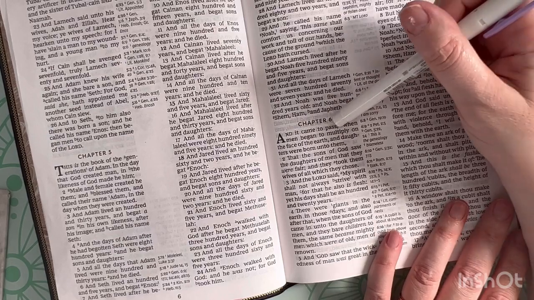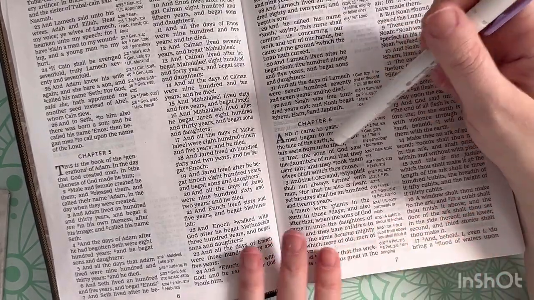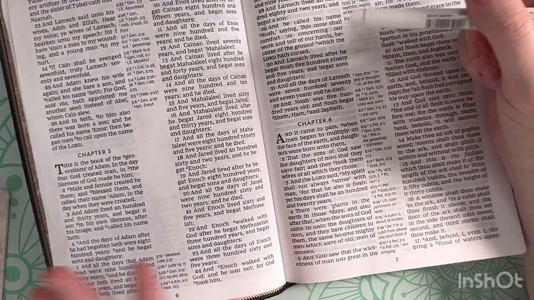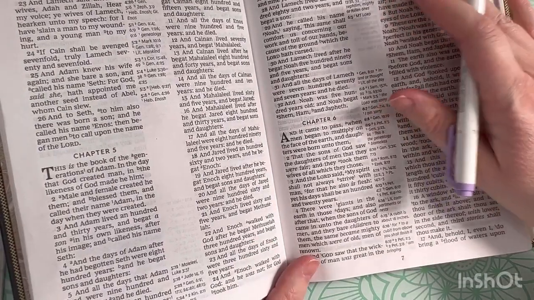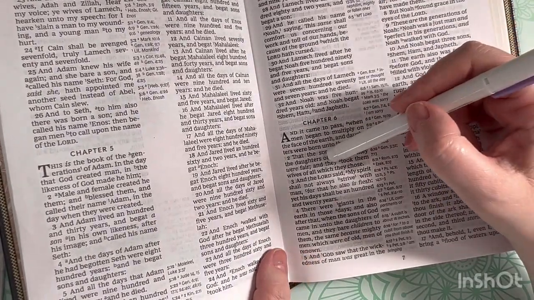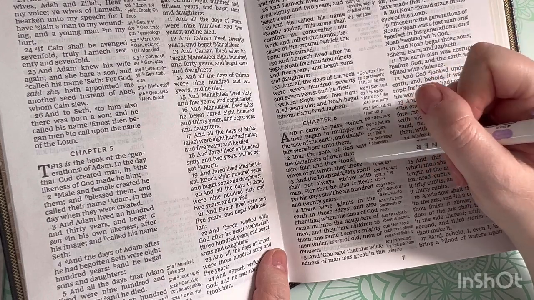And so now we're on chapter 6. And it came to pass, when men began to multiply on the face of the earth, and daughters were born unto them, that the sons of God saw the daughters of men, that they were fair, and they took them wives for all which they chose.